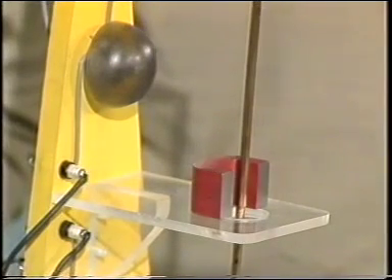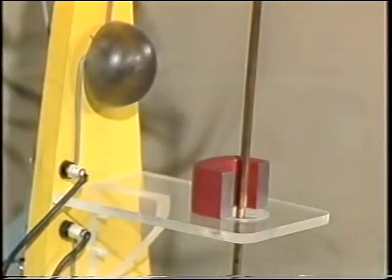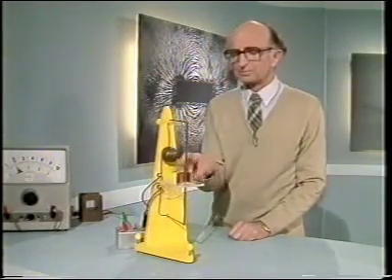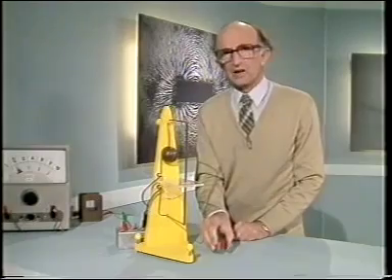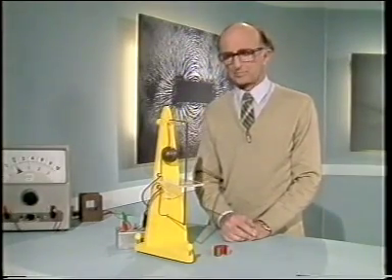It's always at right angles to the direction of the magnetic field. It's also at right angles to the direction of the current. So that's the second principle, that a current in the presence of a magnetic field experiences a force.